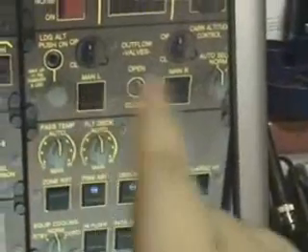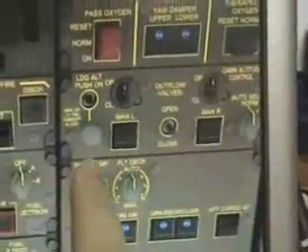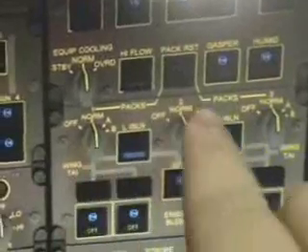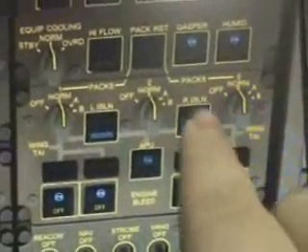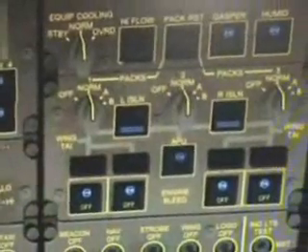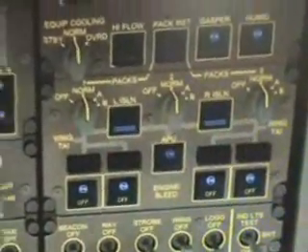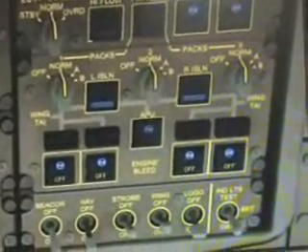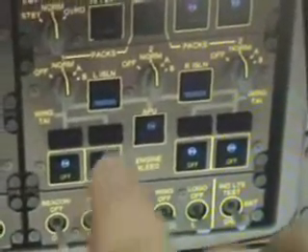This is the manual pressurization system. They should be off and it should all be in auto, which is fine. Brakes I've got in normal mode. They can be turned off for the start, but on the PMDG you can actually leave them on in normal and it'll automatically change the status as it's required.